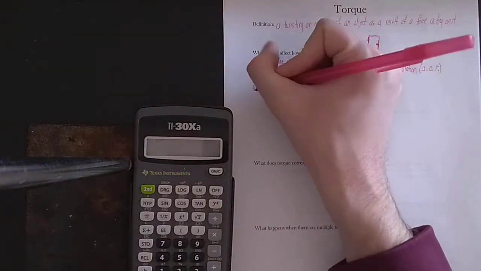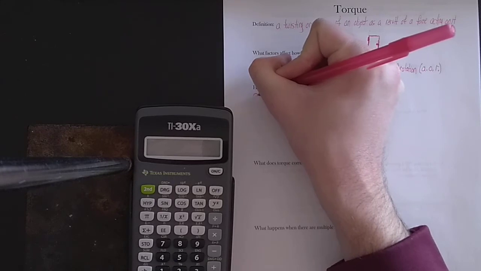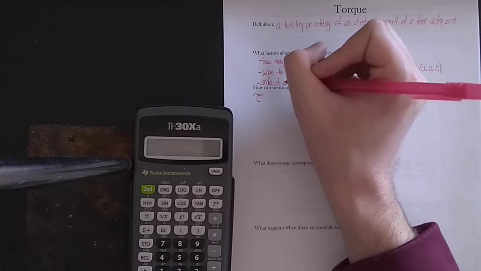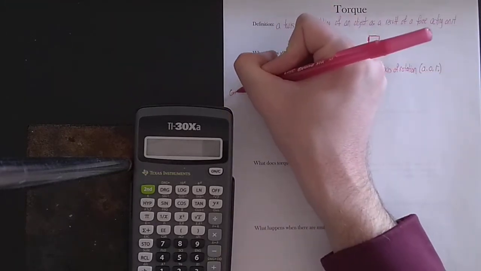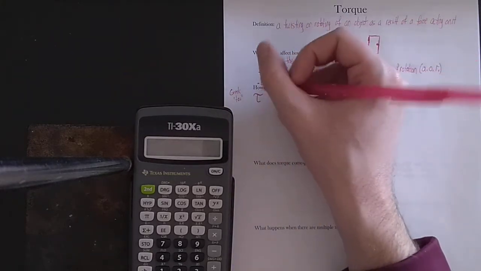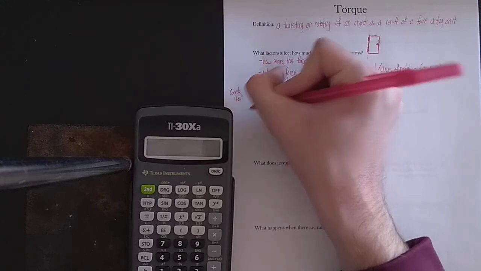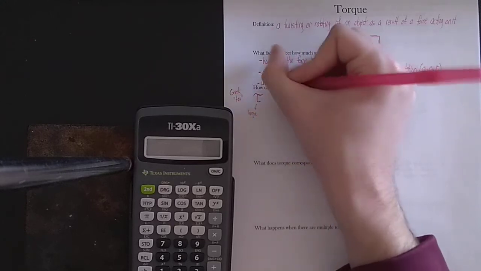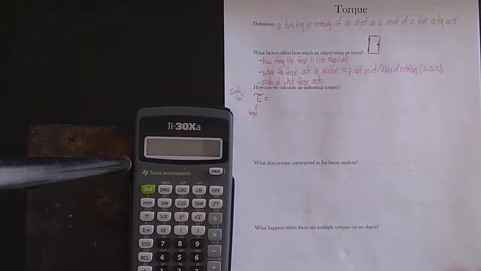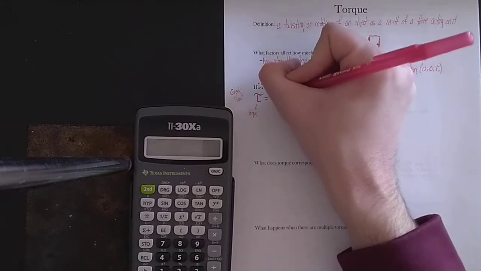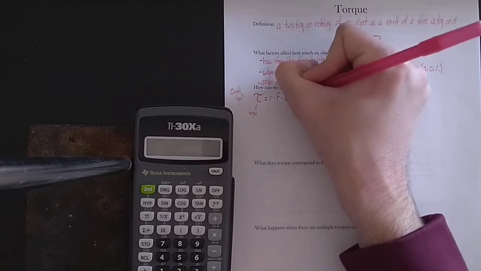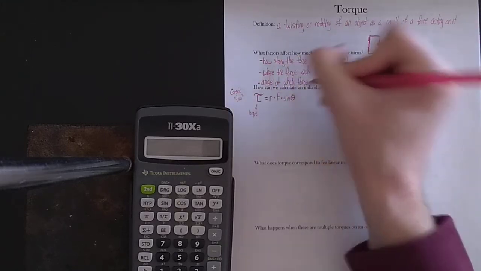The symbol for torque, first of all, is this funny looking T. It almost looks like a pie with only one leg. It's not T, don't call it T. It is the Greek letter tau. It's a capital tau, and it stands for torque. So call it a tau or call it torque. Don't call it T. The equation for calculating torque is τ = R × F × sin(θ).